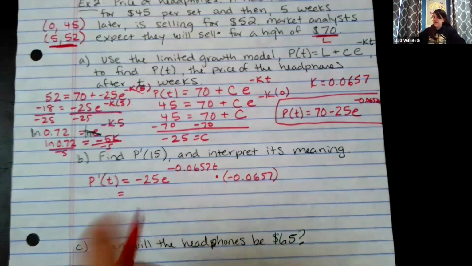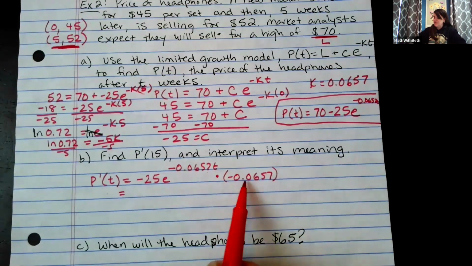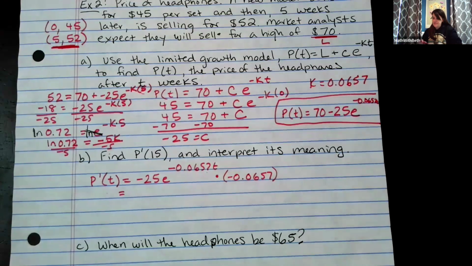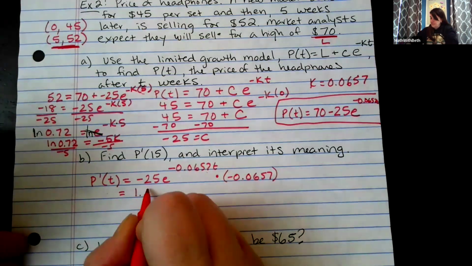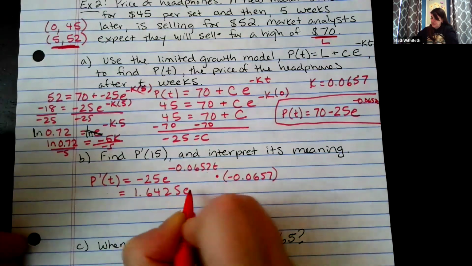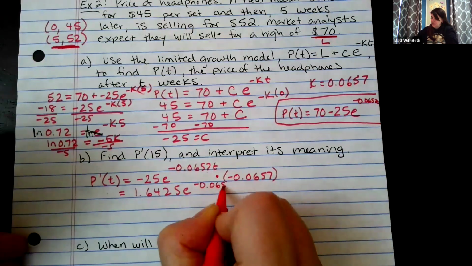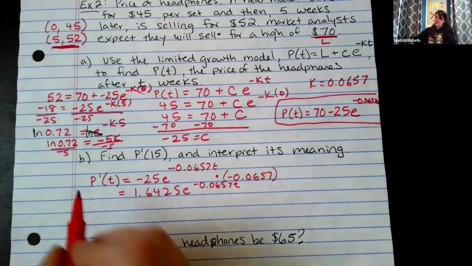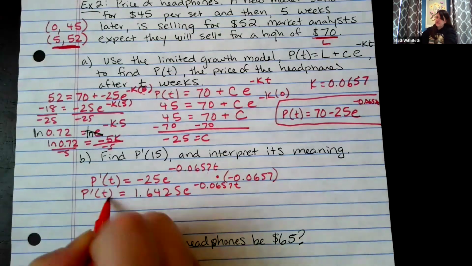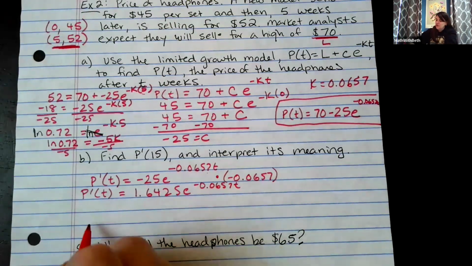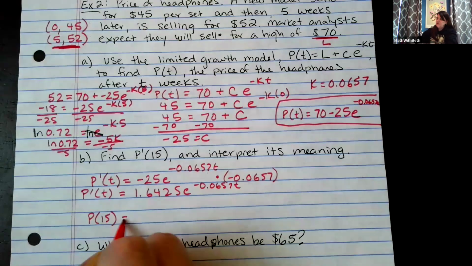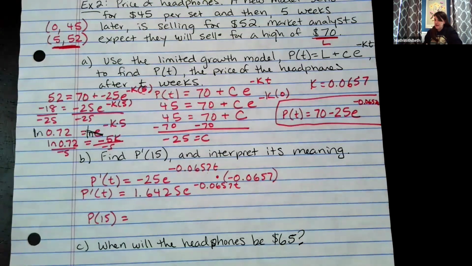Again, I can make it a little nicer because I'm always allowed to multiply these things. So I can do the negative 25 times negative 0.0657. So this is my equation for my derivative. So now, what did they want me to find? The derivative when t equals 15. So I'm going to plug in 15, and then we'll talk about what it actually means.